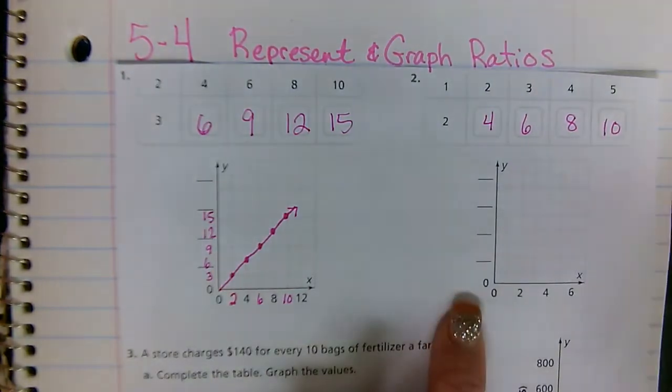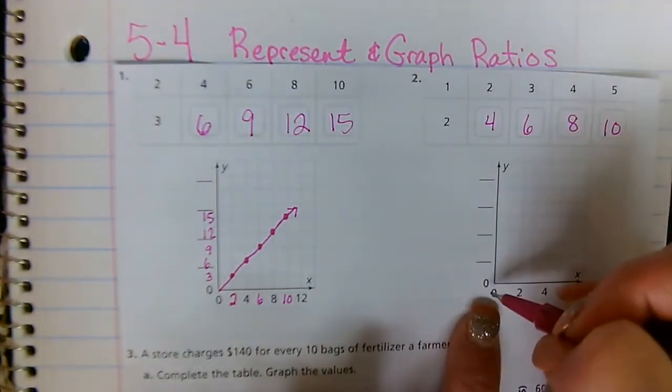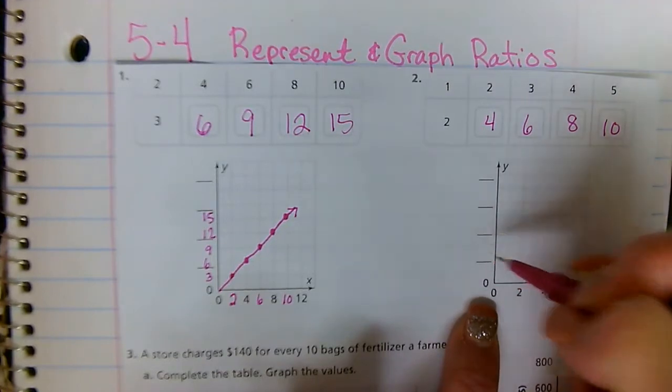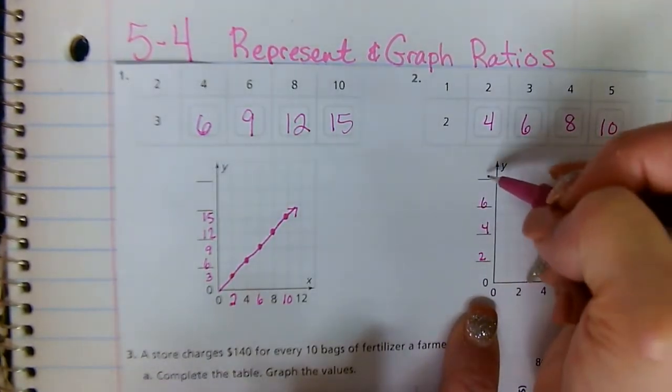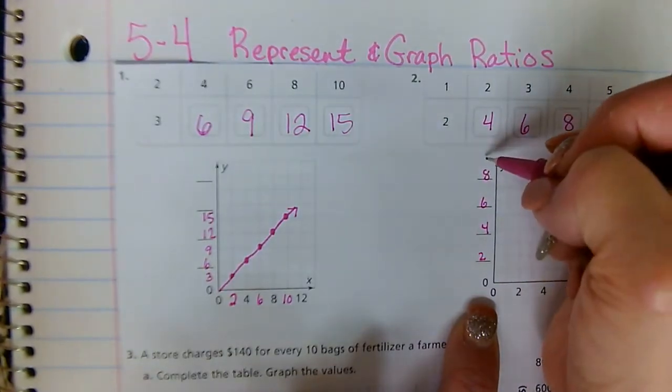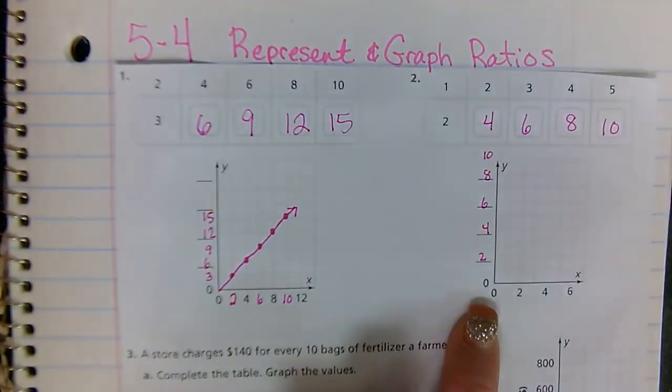Okay? Now let's see here. I'm just going to use these lines this time from 0, 2, 4, 6, 8, and we'll go on up there 10. Okay?